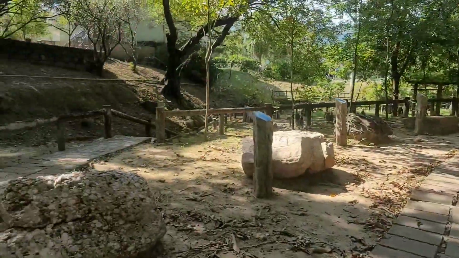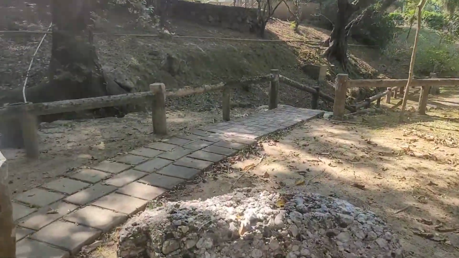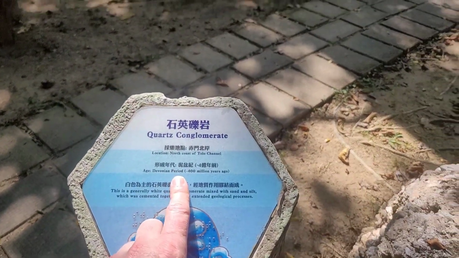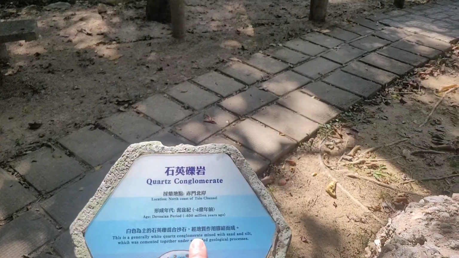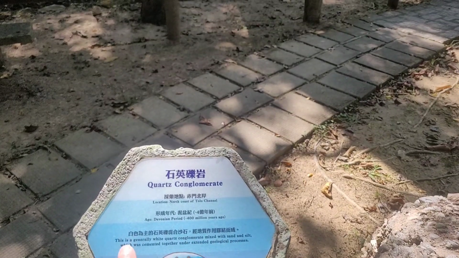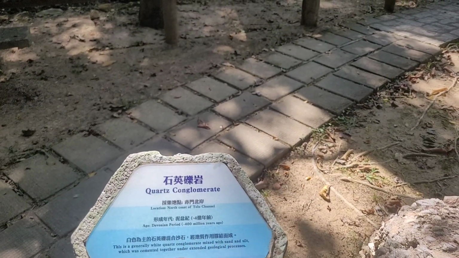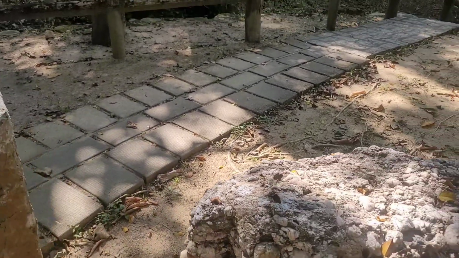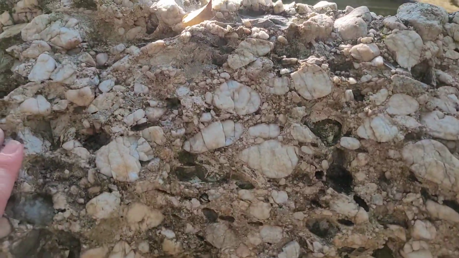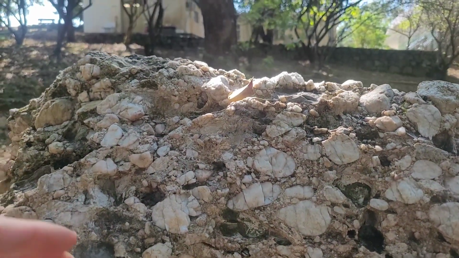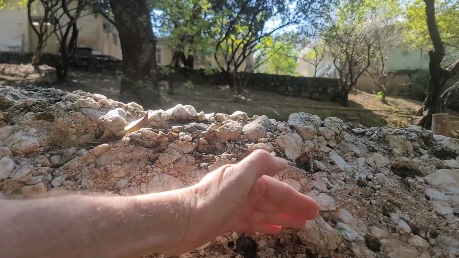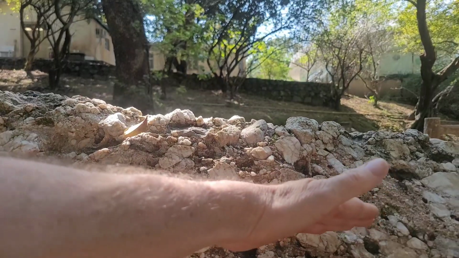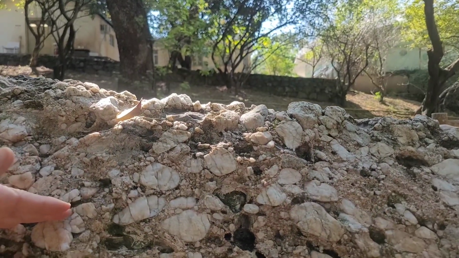On the other side we have a coarser grain. This one's from the north coast of Tolo Channel, Devonian, 400 million years ago. Okay, quartz conglomerate mixed with sand and silt. Okay, definitely quartz. But what we can see is that these seem to have a layering. So that's the actual layering.